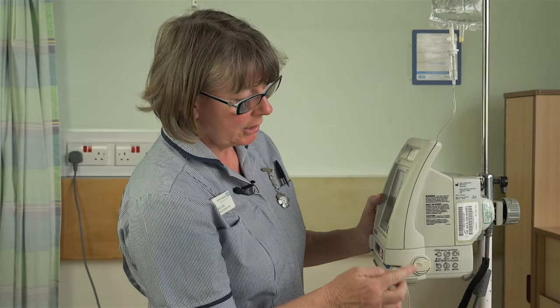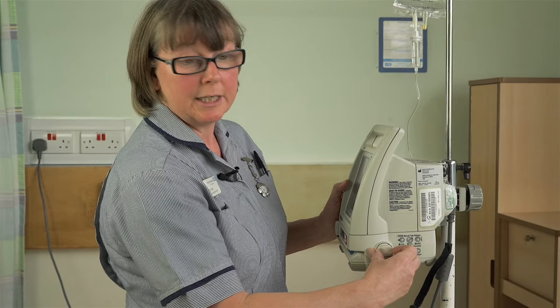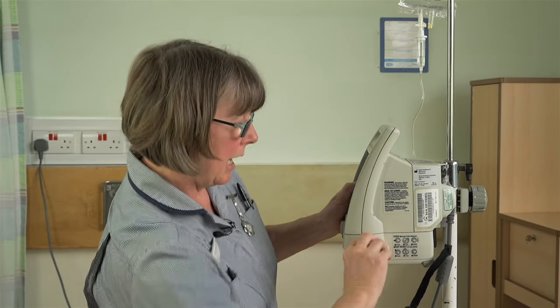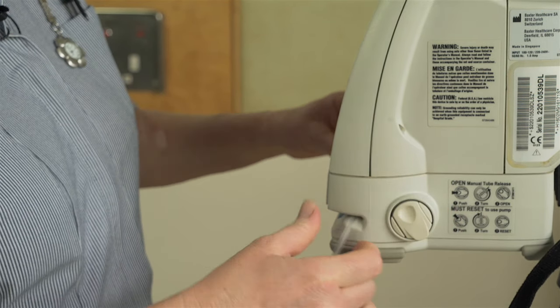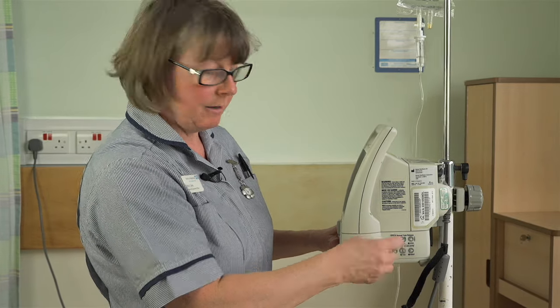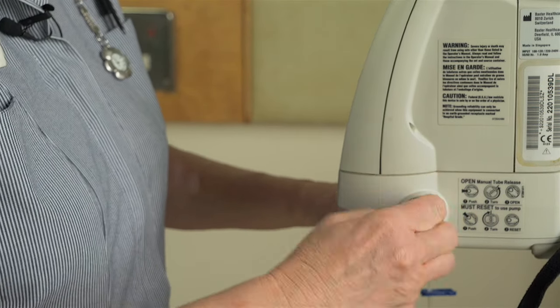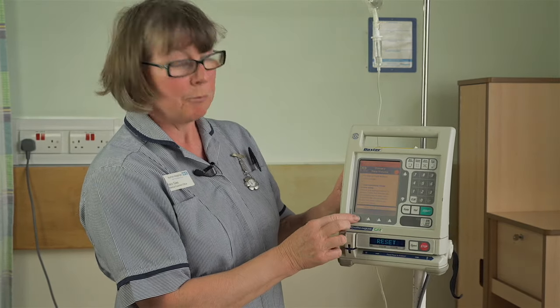To remove the tube, you use the manual release button. You pull it out and you turn it, and you can remove the tube. You must then close it up again and press the done button.